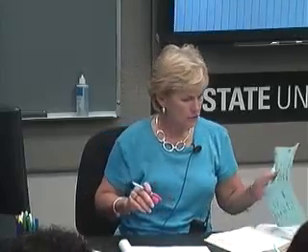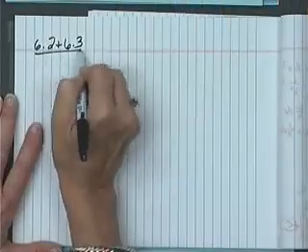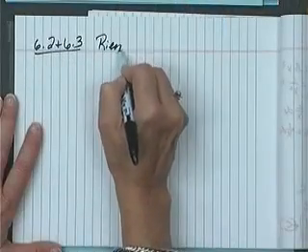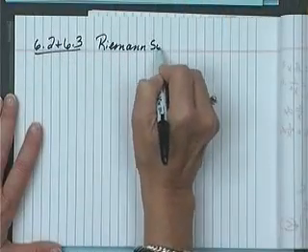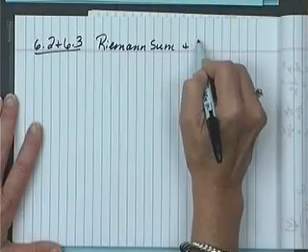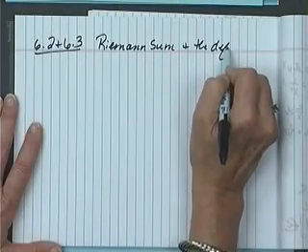All right. Let's go back to Riemann sums. We're in section 6.1 and 6.2. We barely did any of it. Excuse me, 6.2 and 6.3, I think it is. We're going to look at Riemann sums and the definite integral.